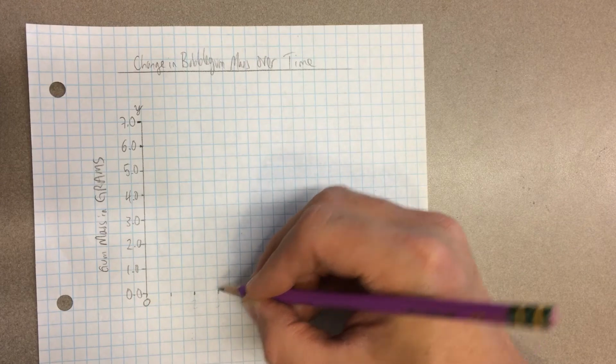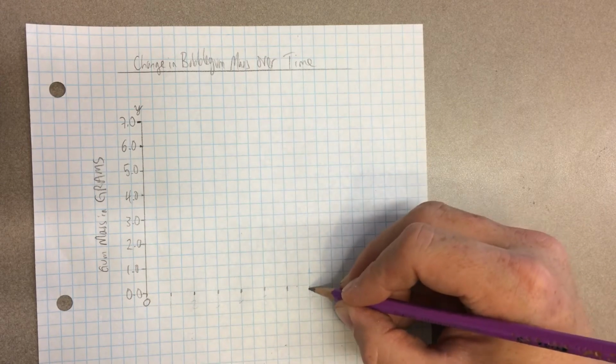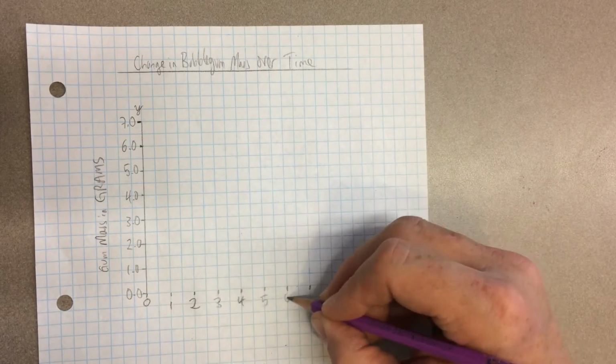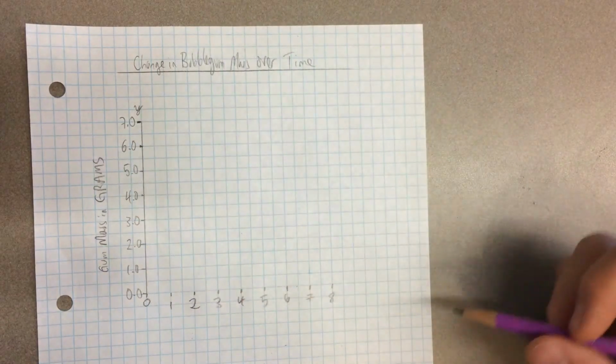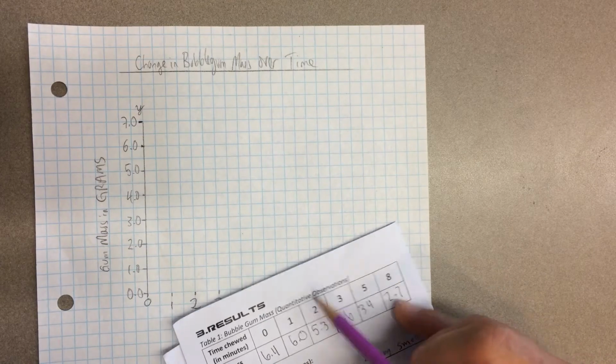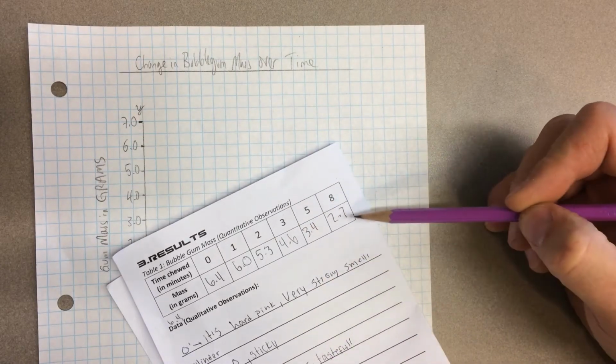So every 2 squares on my grid, I'm going to put a mark for each of the times from 0 to 8. Fill it in. And they're all regular, and that's important. Even though on my data, I did not collect data for 4 minutes or for 6 and 7 minutes.